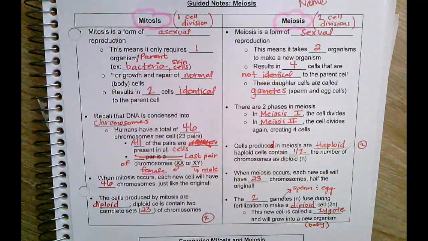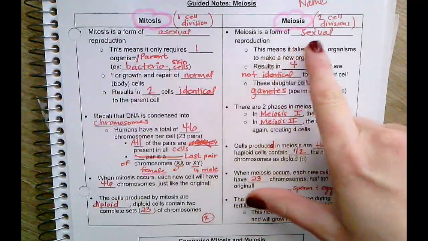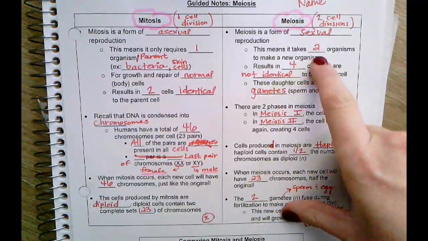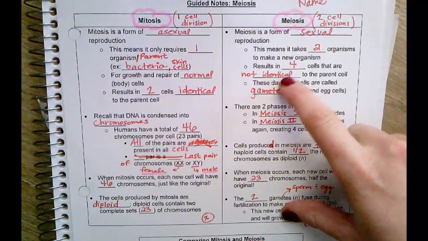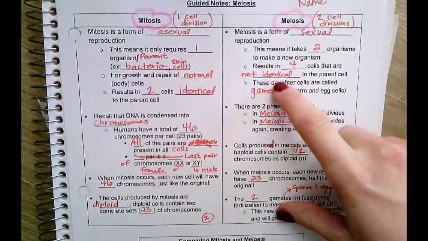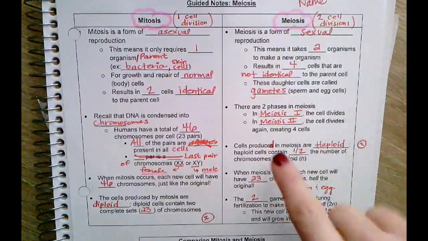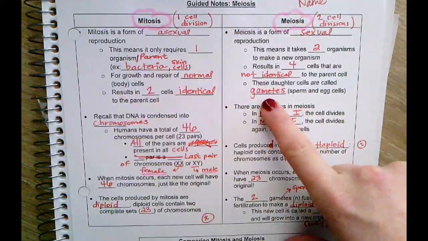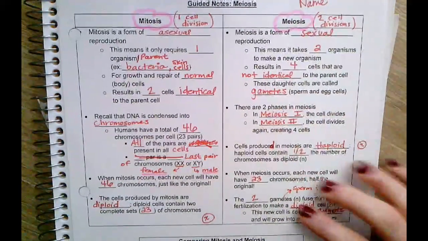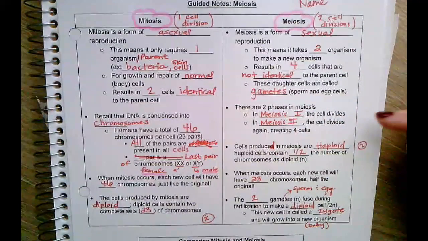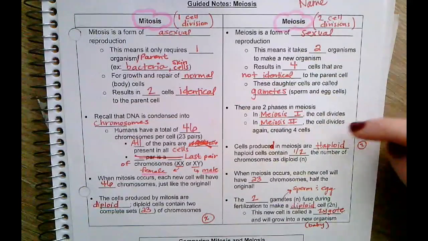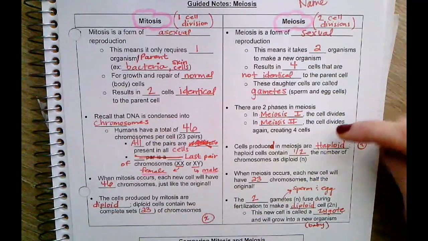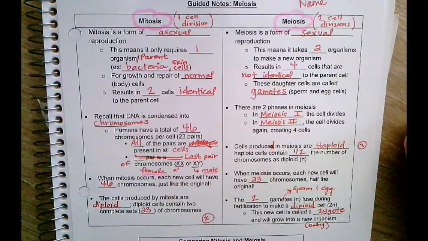Okay, so it's identical. Where meiosis is sexual reproduction, which means that it takes two organisms to make a new one, and it results in four new cells that are not identical to the parent. Remember, it's half and it's random. These daughter cells are called gametes, which are sperm or egg. So those sex cells are called gametes. There are two phases in meiosis. Meiosis 1, where the cell divides, and then meiosis 2, where it divides again, creating those four cells.